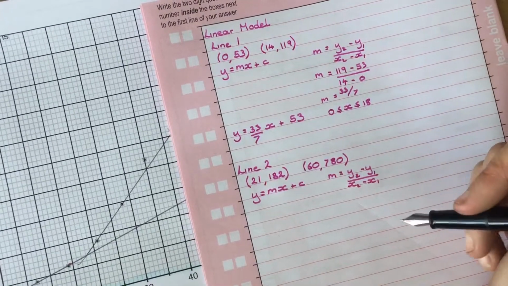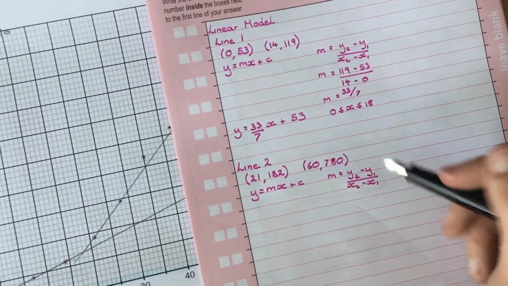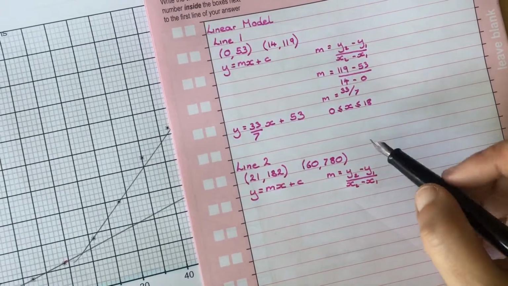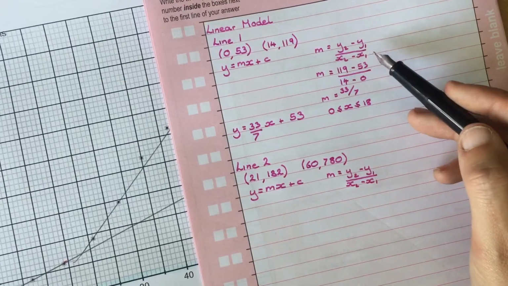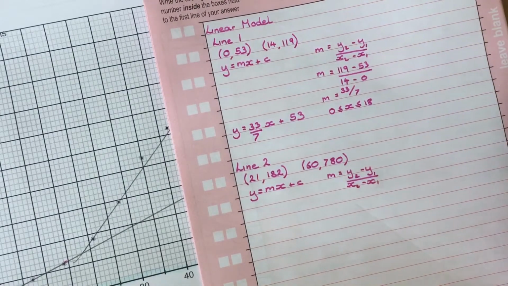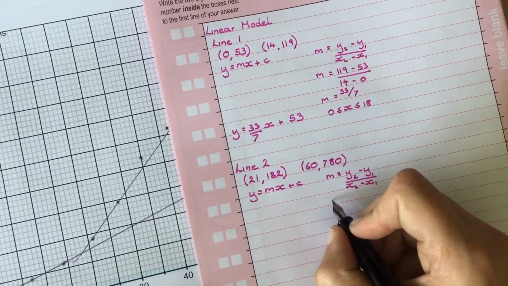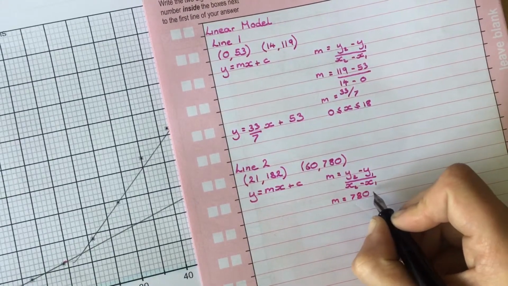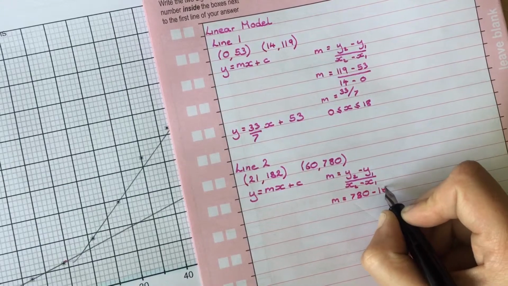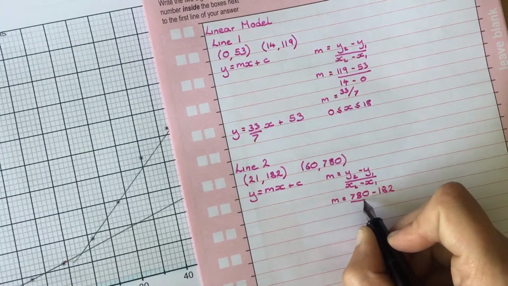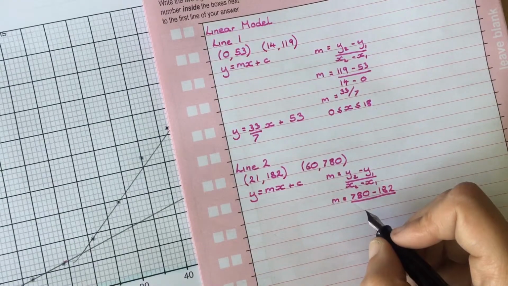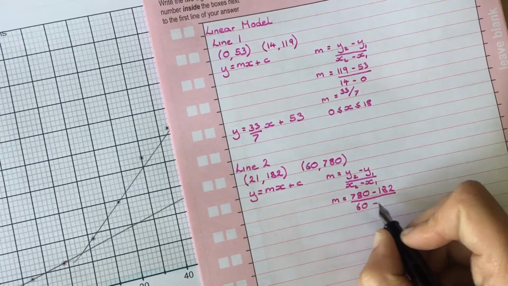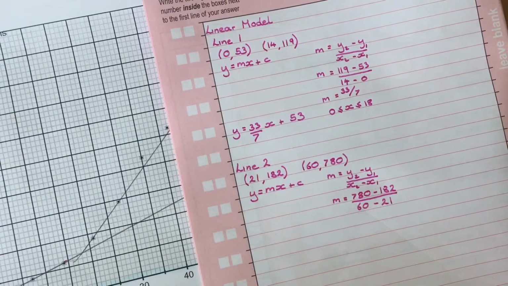Now when it comes to actually doing this on your Word document, you need to do it in equation editor, but writing out this is not going to be that difficult because you've got it up here and you can just copy and paste. So y2 here is 780 take 182, and that is going to be over 60 minus 21.